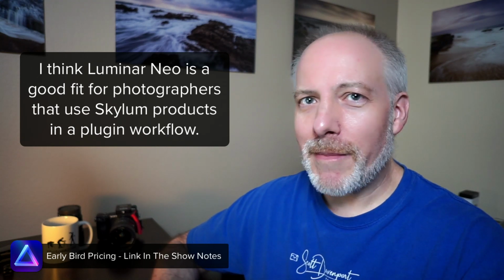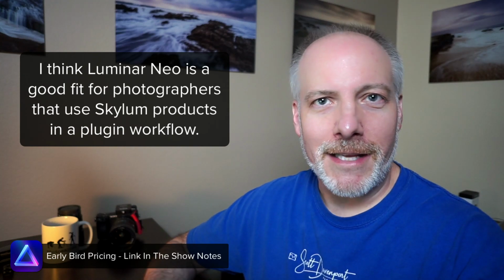Using a plug-in workflow, I think Luminar Neo is very intriguing. And for $34, if you're upgrading, that's a pretty inexpensive plug-in. I mean, if I use it 12 times a year, once a month, I'm probably getting my money's worth if I'm able to do something in 10 seconds that would otherwise take me 10 minutes. So that part is intriguing.